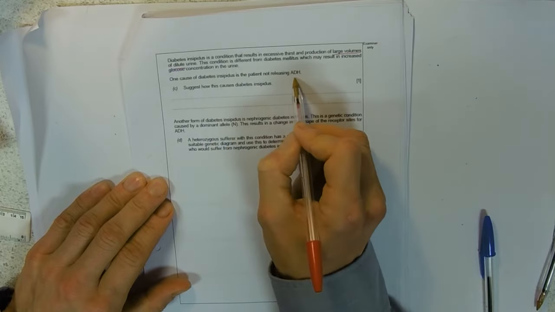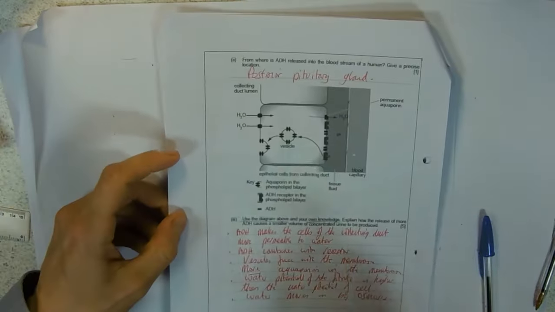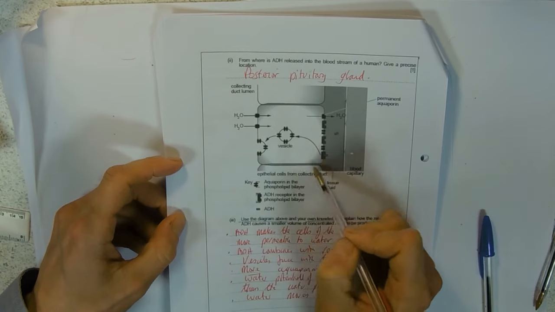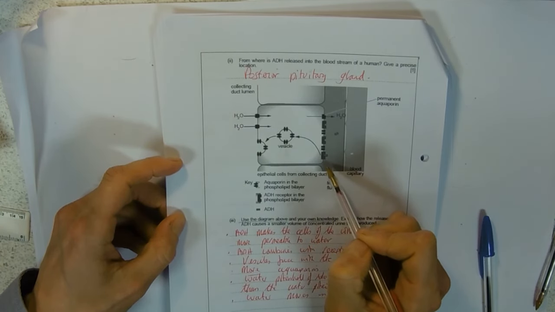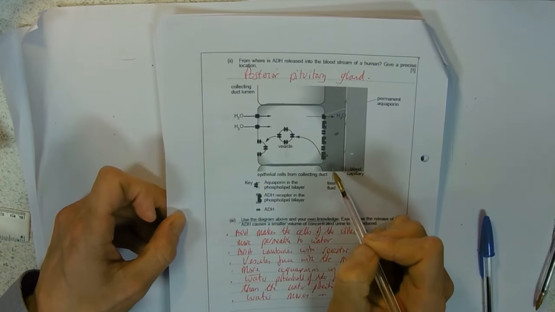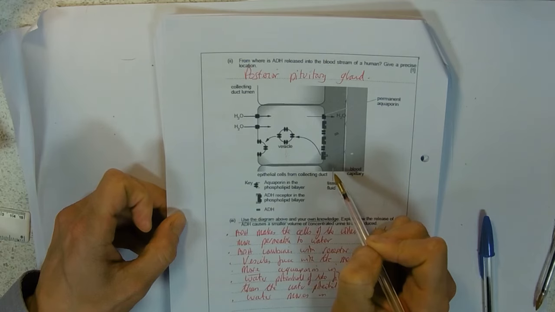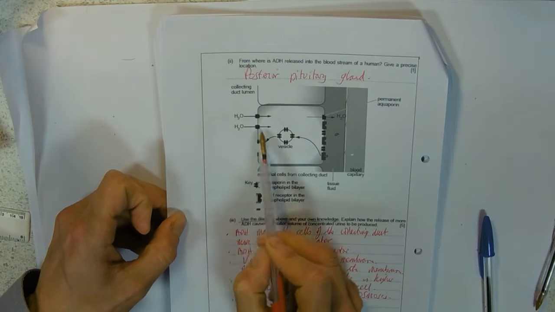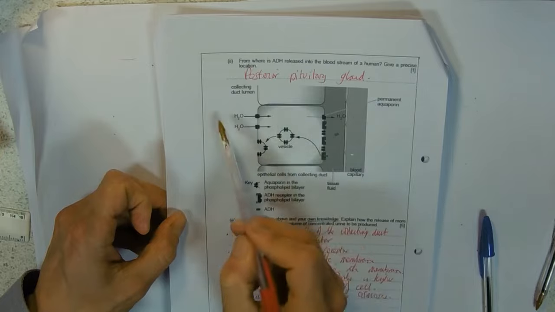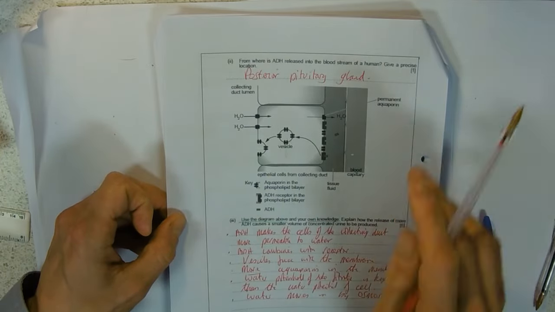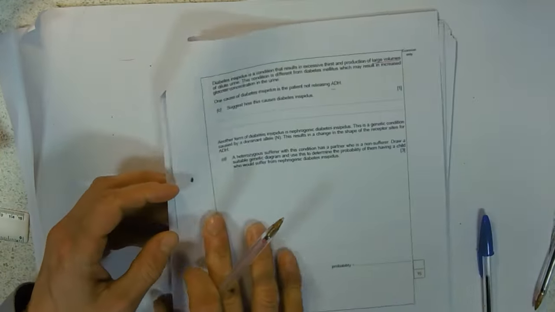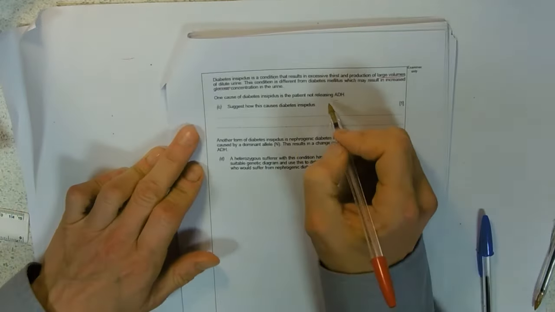So it's just told us how ADH works and then said, oh, we're not going to make ADH, what's the problem? Well, the problem is that this situation, this diagram is not going to happen, and that's our answer. So we can't forget about what we've just done.